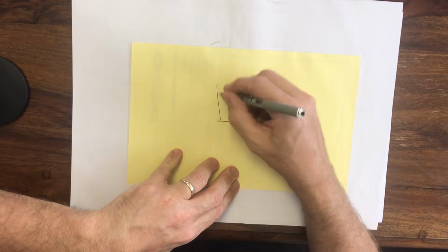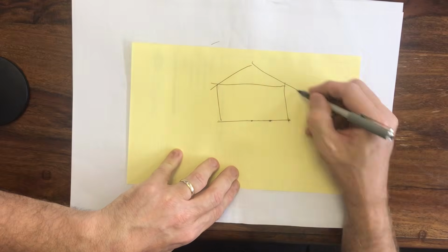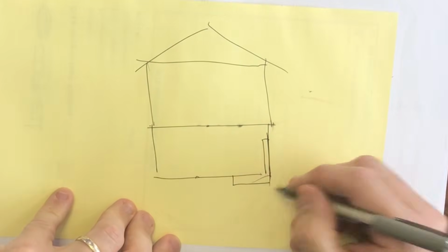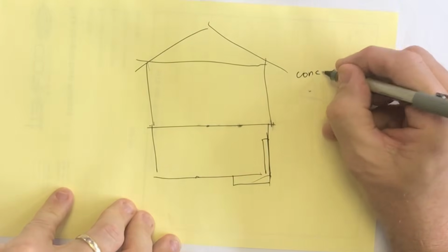Now, the water that's coming into the basement area of a house built on a sloping site is probably coming through a retaining wall of some sort. It could be a concrete masonry Besser block wall.